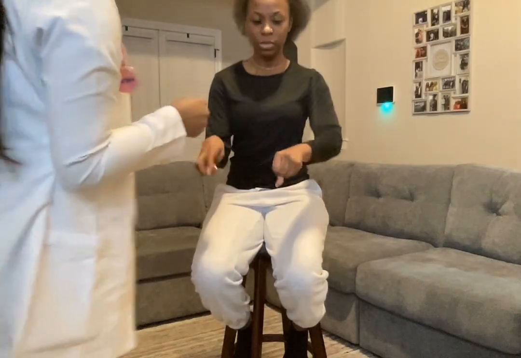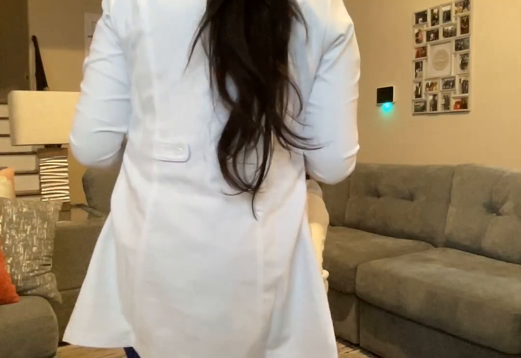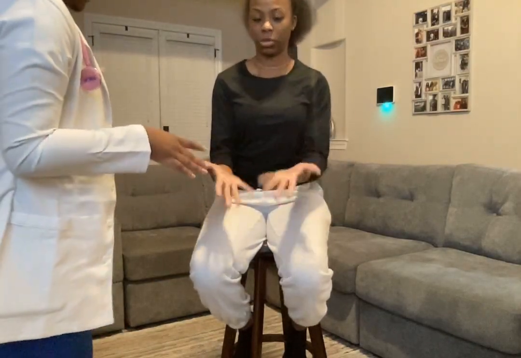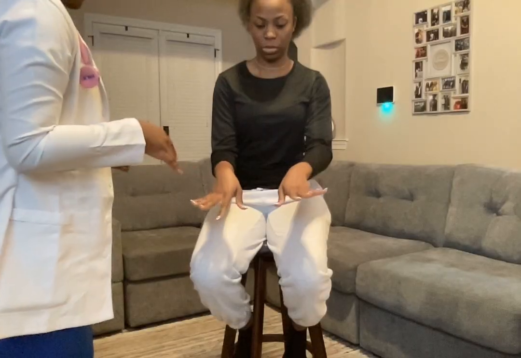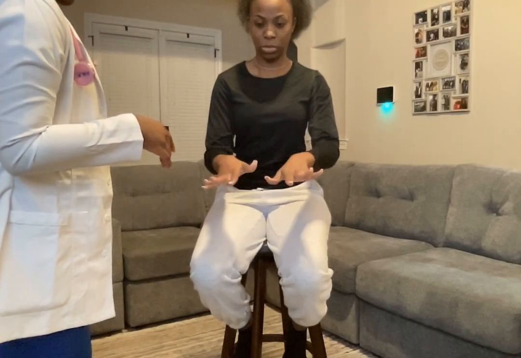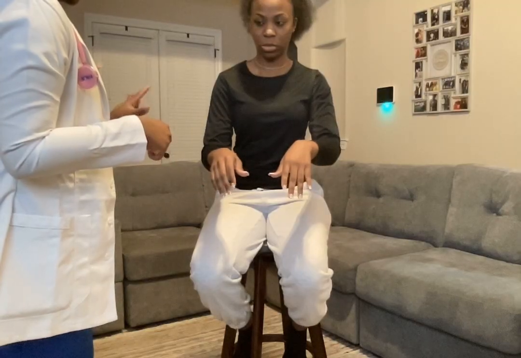So for the musculoskeletal system, we would start with inspecting the patient's hands and wrists, fingers. This is for the upper extremities. So we don't see any nodules present, no lesions. So then we will go ahead and test for range of motion in the fingers. So I would get you to just touch your thumb with each finger.